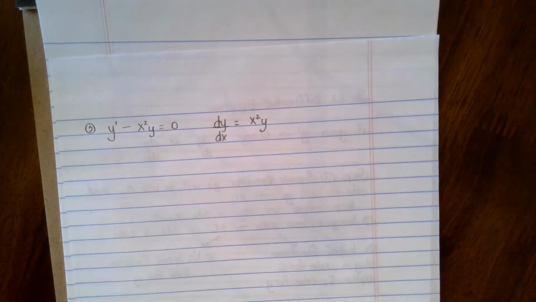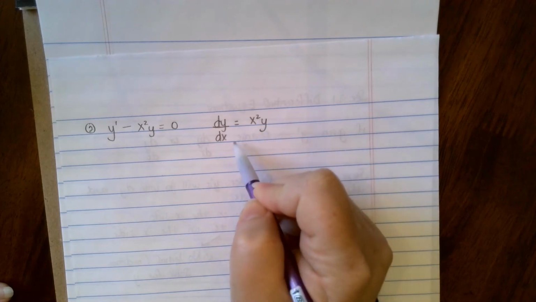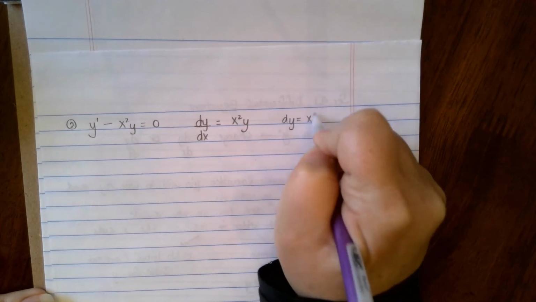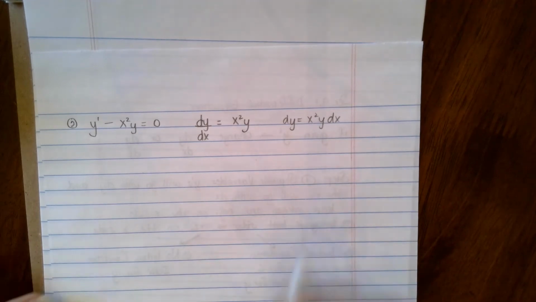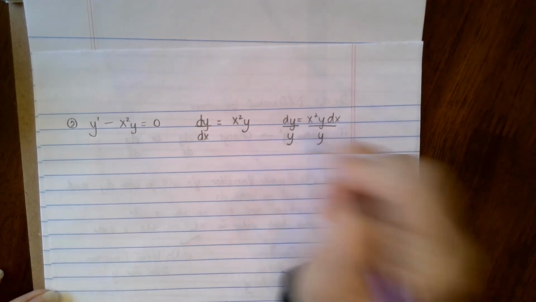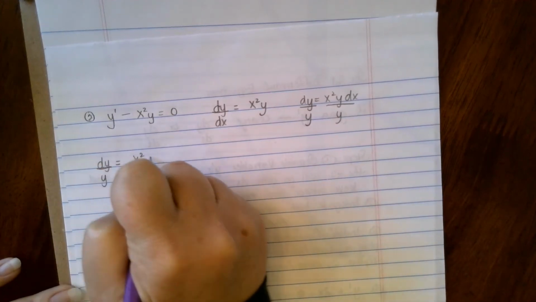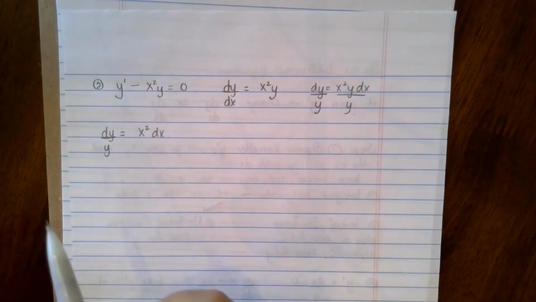Now, I need to separate my variables. So I'm going to go ahead and do it in 2 steps. Eventually, you're probably just going to do it in 1. If you notice, you're going to multiply by dx and you're going to divide by y. Like I said, I'll do it in 2 steps. If I multiply by dx, I get dy is equal to x squared y dx. And then I want to divide both sides by y. So I end up with dy over y is equal to x squared dx. So I've gone ahead and I've solved or separated my variables.